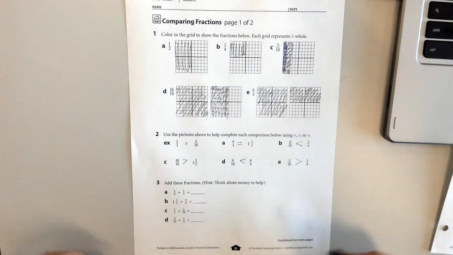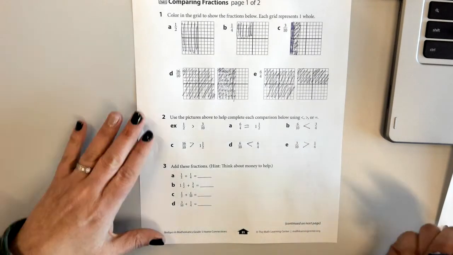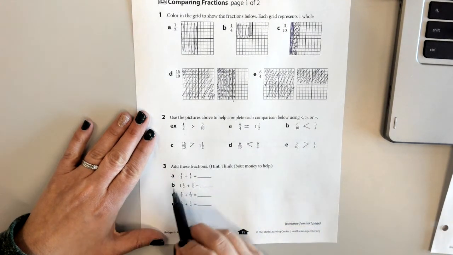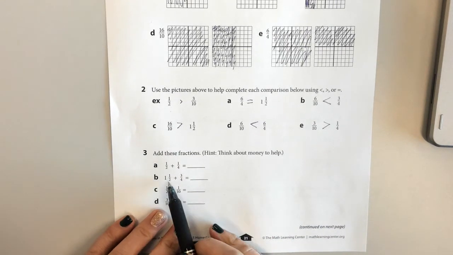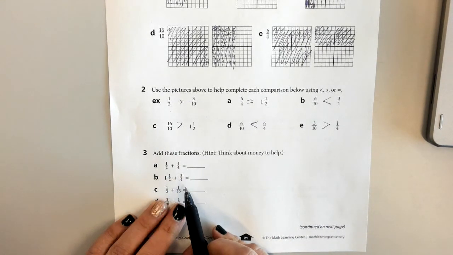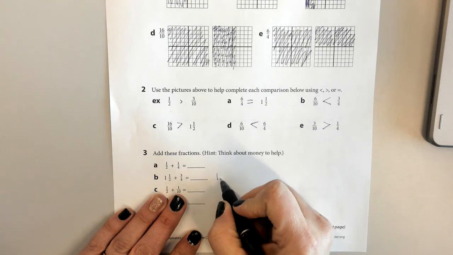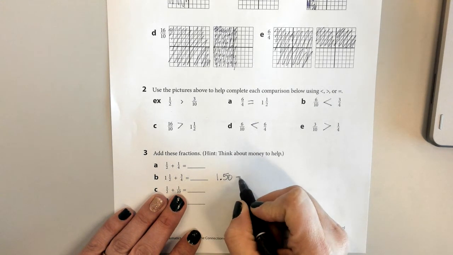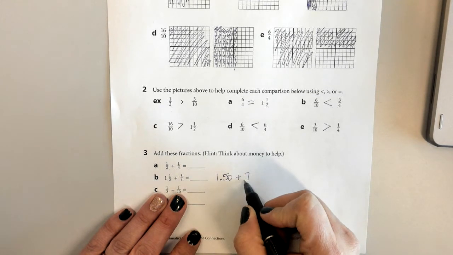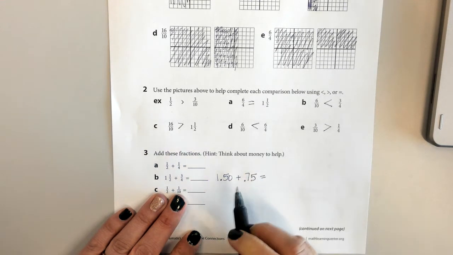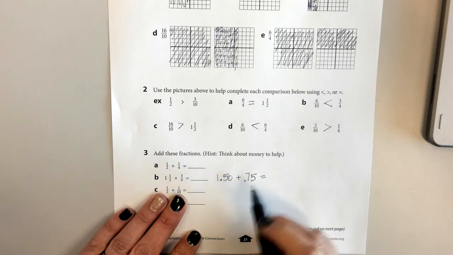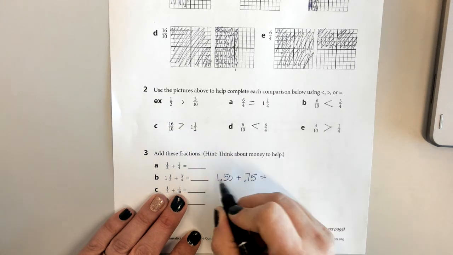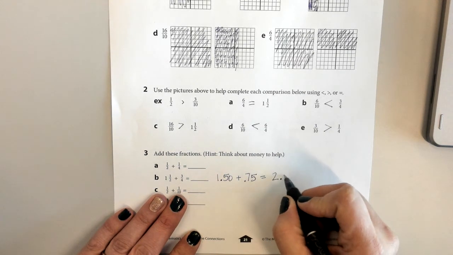All right. Number 3, add these fractions and think about money to help. Well, we did 1/2 plus 1/4 many times in class today, so I'm going to leave that one for you to remember how that works. And then 1 and 1/2 plus 3/4. Well, I know that 1 and 1/2 is $1.50, and 3/4 is 75 cents. So then I'm going to add the 50 and 75. That gets me 1.25. So I need to add the 1, becomes 2.25.